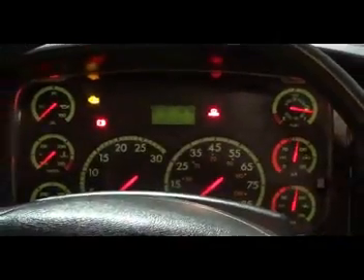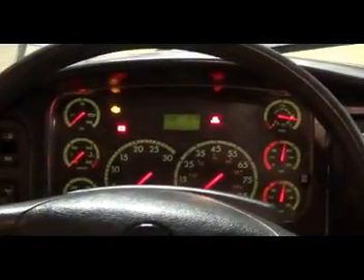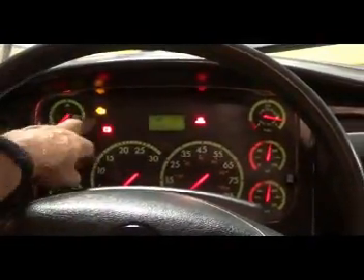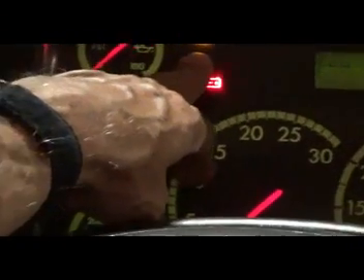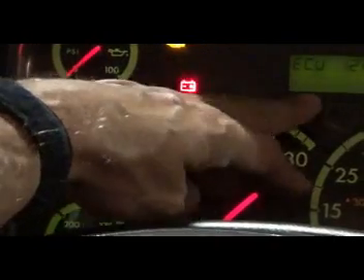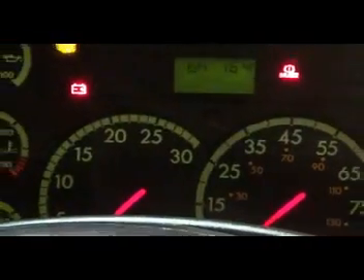Now to read the codes, obviously, one other thing I want to point out here is I've got some lights on here as well. There's a check engine light on. And typically when you see something here, you're going to see another light illuminated somewhere else in this panel.